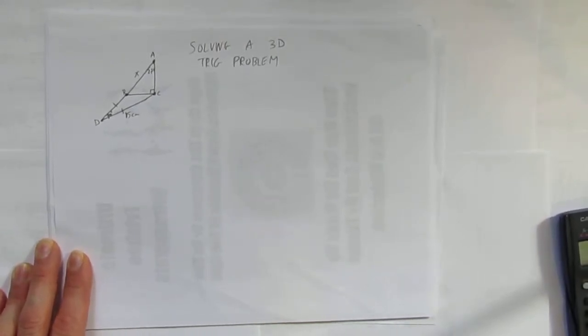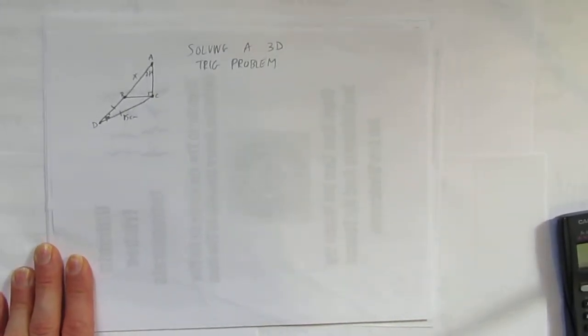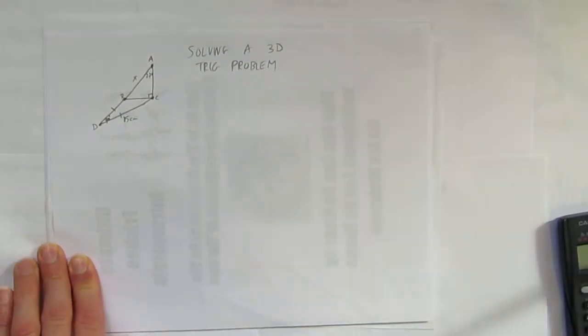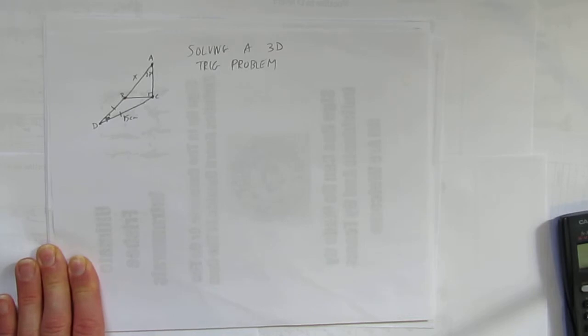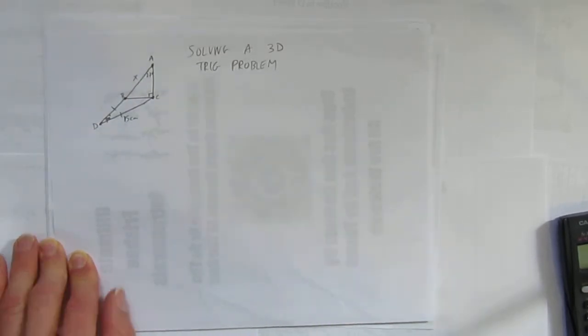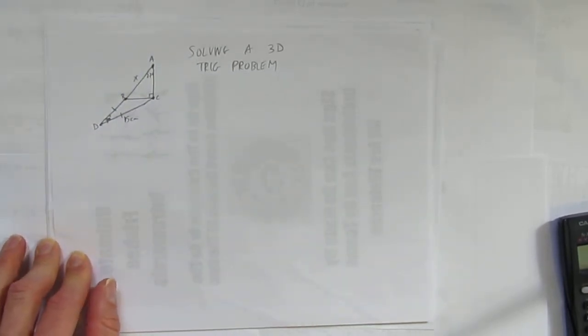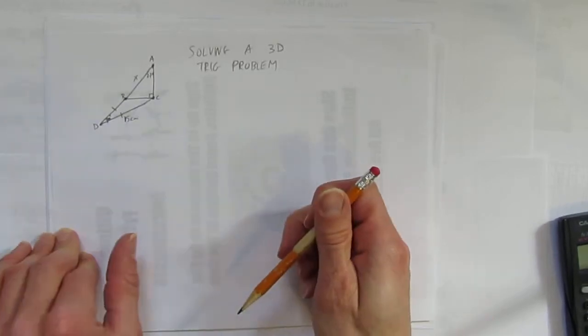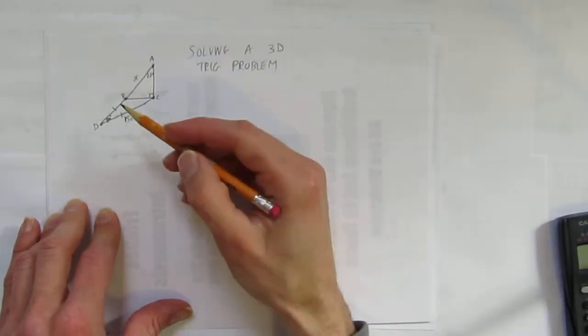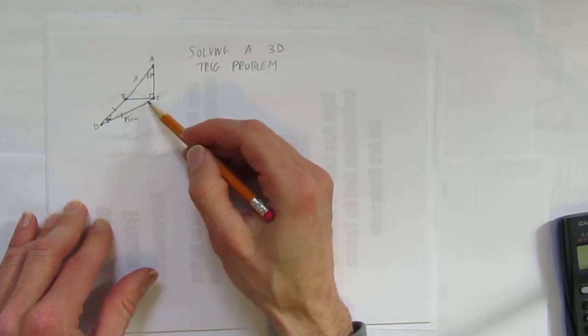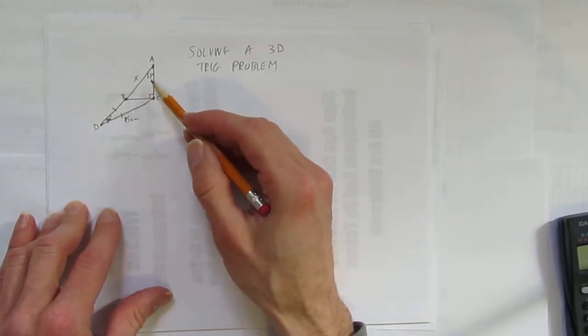In this video, we'll look at solving a three-dimensional trigonometry problem. Now, this question comes right out of your textbook. It's from page 332, and it's question 3b. Solving a 3D trig problem is a lot like just solving two triangles that are attached, but if you can get perspective, this one's kind of on the ground, and this one's maybe standing up against a wall.